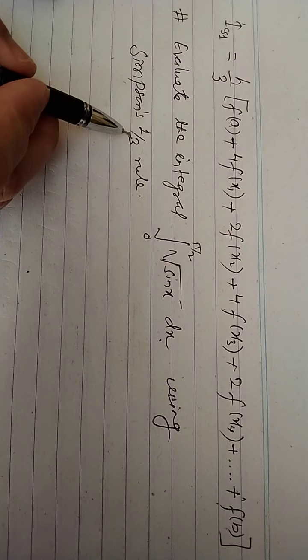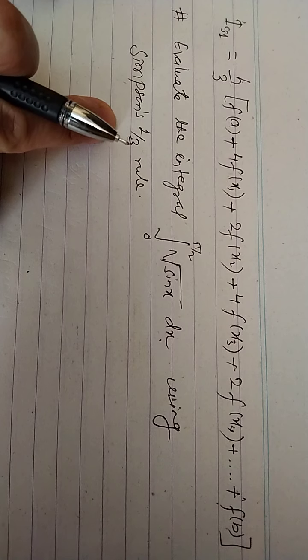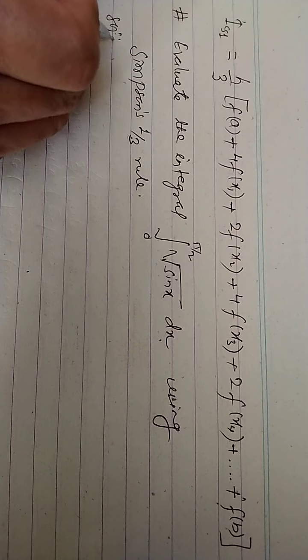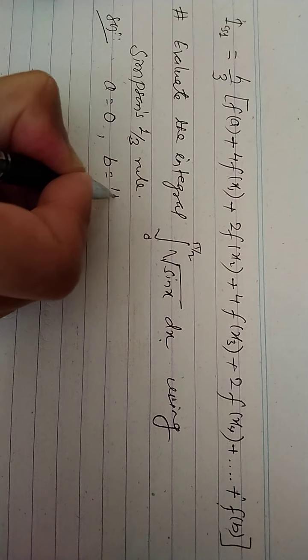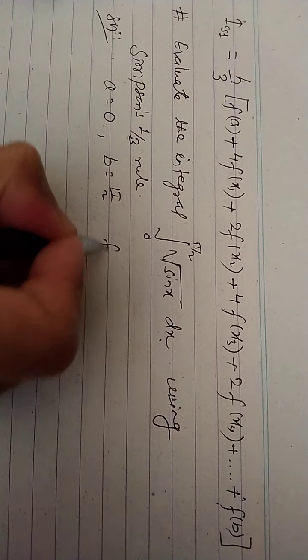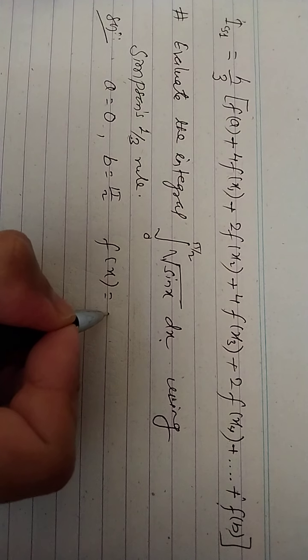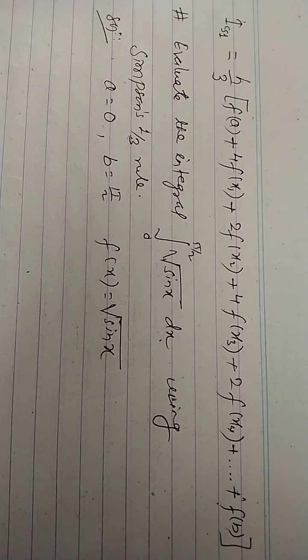So Simpson's 1/3 rule, the value of n is not given, means it's a basic Simpson's 1/3 rule. The lower limit is 0, the upper limit is pi by 2. f(x) is what? Root over sin x, that is the f(x).